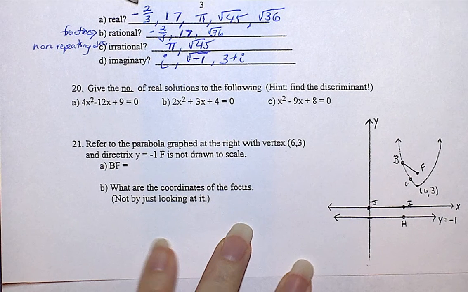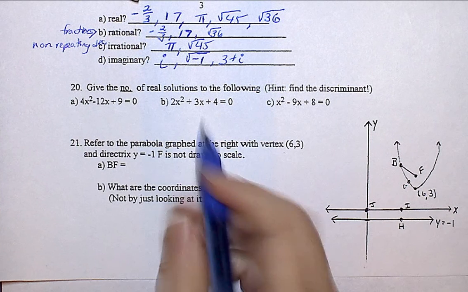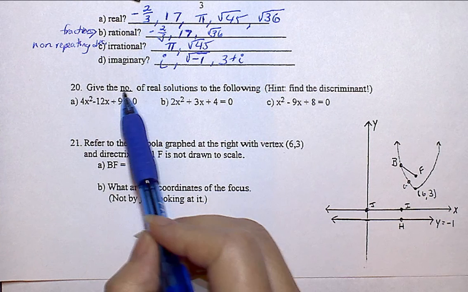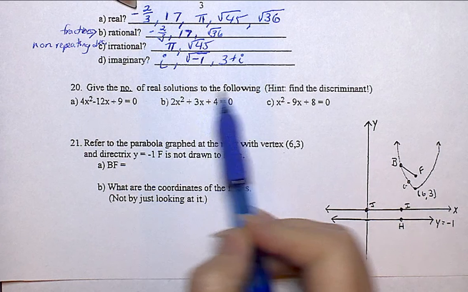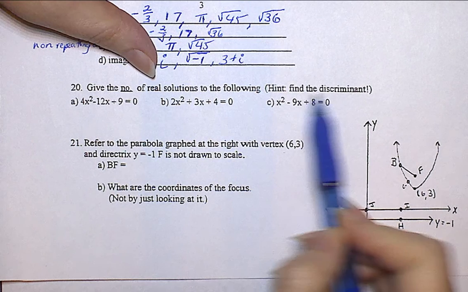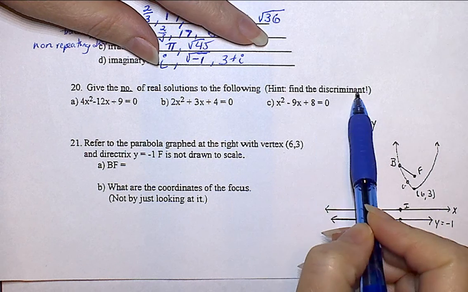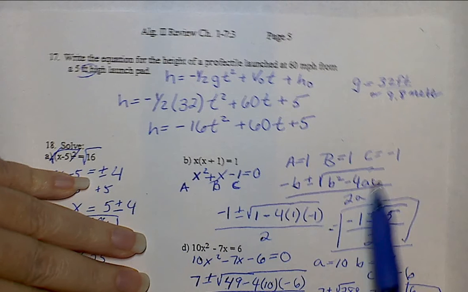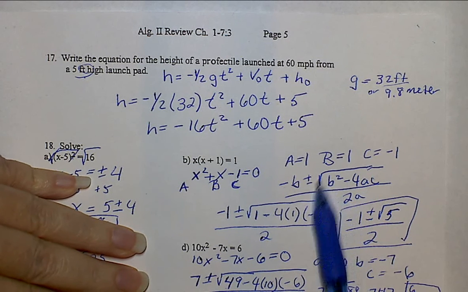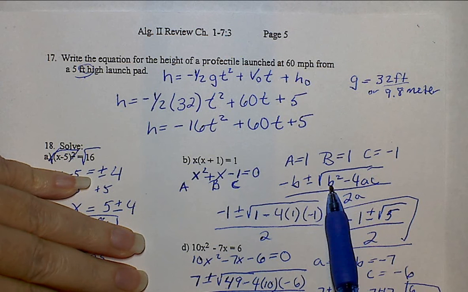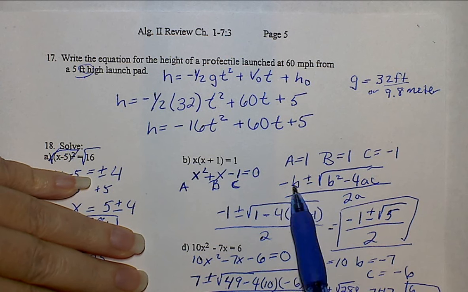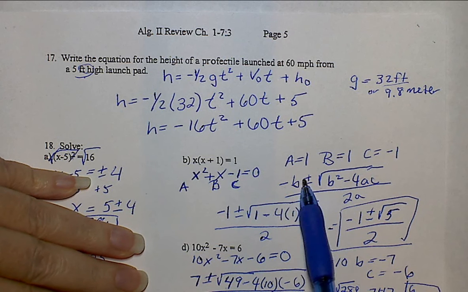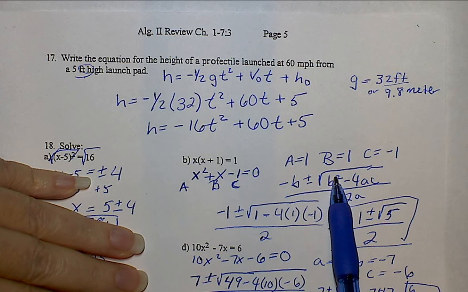Here we go. It says, give the number of solutions of the following. Find the discriminant. So remember the thing that's under the square root in the quadratic formula? This was the discriminant. And again, if it is 0, then you'd only have one number, right? Because negative b plus or minus 0. If you go negative b plus 0, you're going to get the same number as negative b minus 0.